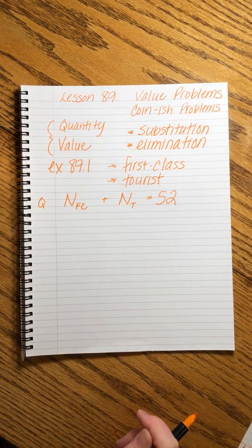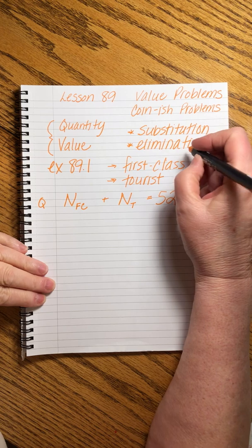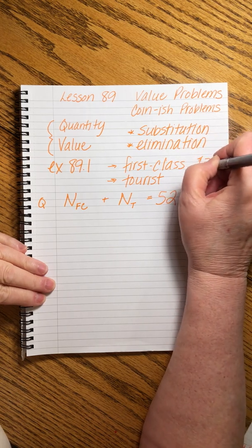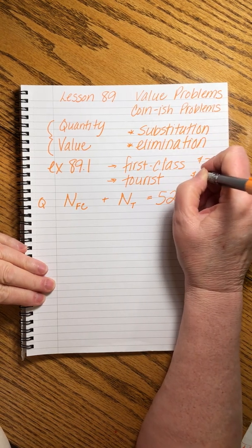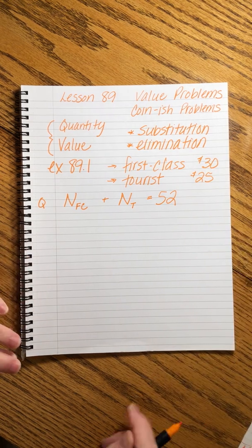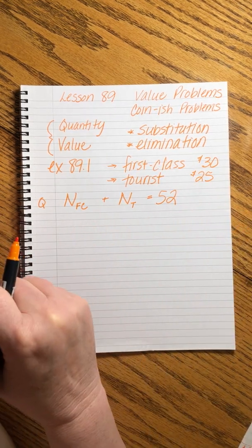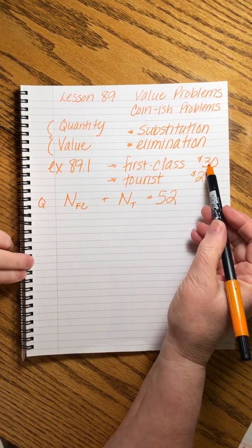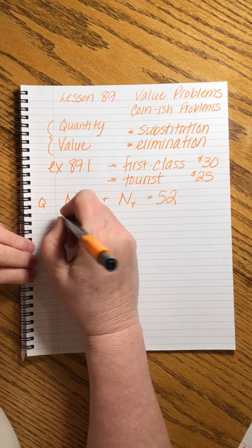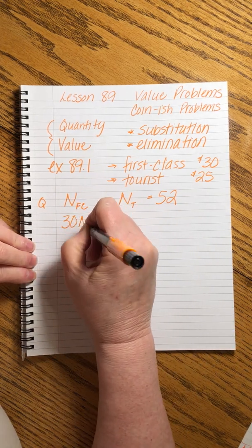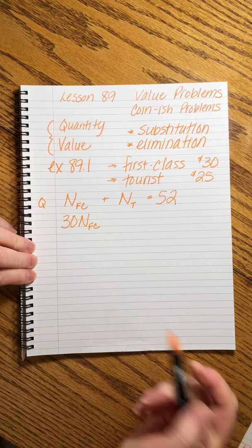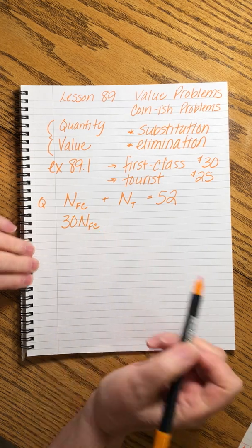Now we have to take the amounts that the tickets cost, the prices, and use those to create our value statement. First class is $30. Tourist class is $25. Again, I want to go for a ride on that plane. So now we're going to take 30 and multiply it by the number of first class. And notice I chose, you don't have to, I chose to put 2 letters in my subscript.